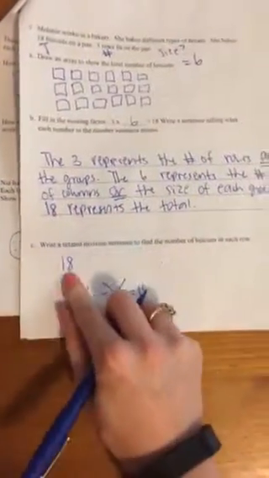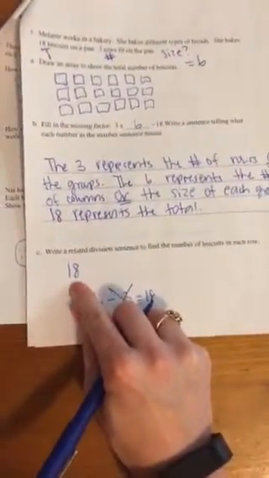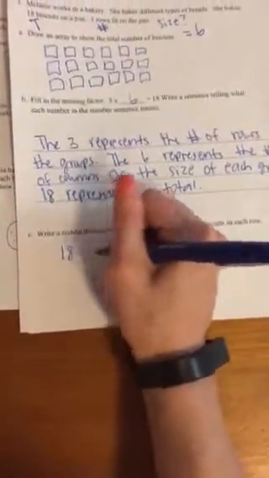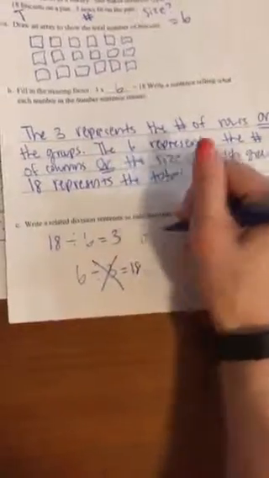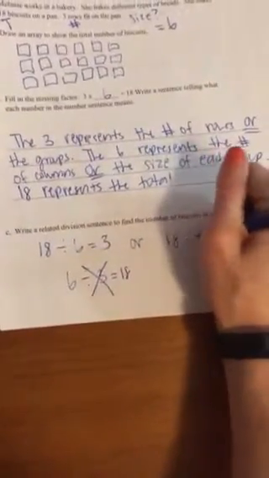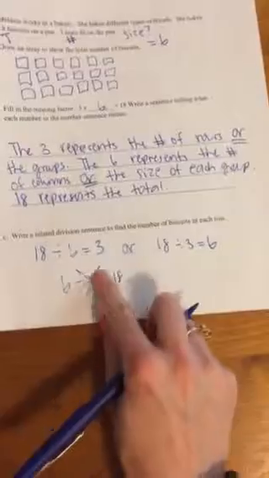So we're really pushing them to relate that 18 to the total, and always remembering that in a division sentence, we start with the total. 18 divided by 6 equals 3. Or they could write 18 divided by 3 equals 6. Both are true statements.